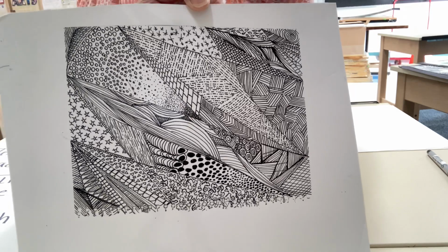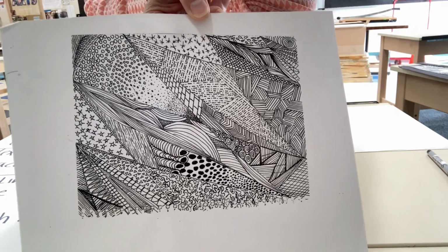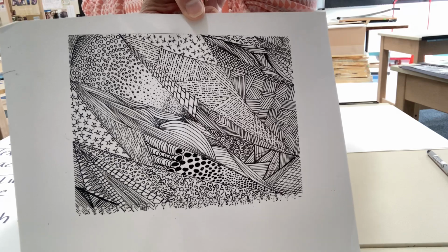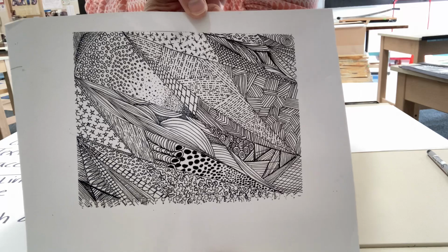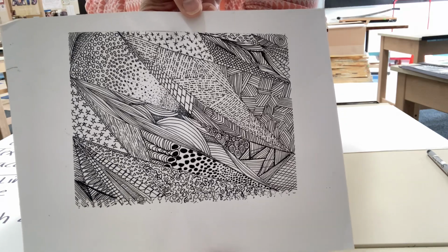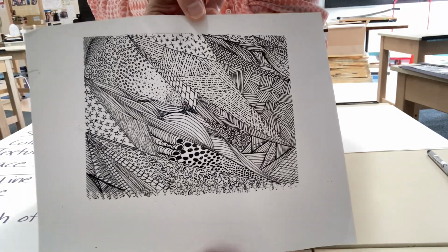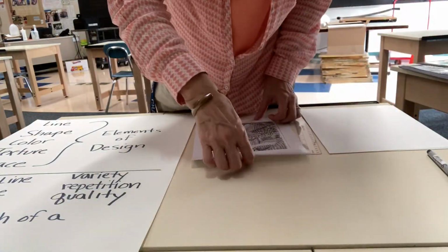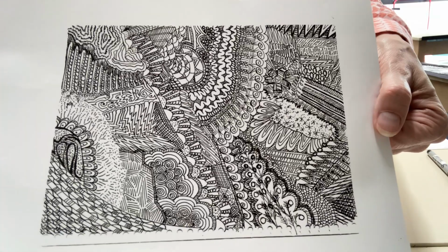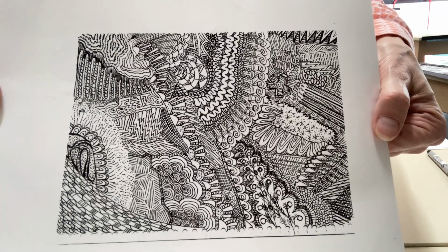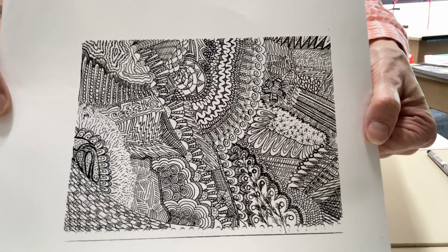This is very random. And again, it's just repetitive line qualities over and over and over in no particular order. So there might be patterns within each section, but the whole design is kind of randomly planned out. Same thing with this one. Okay, black and white design, random linear design.